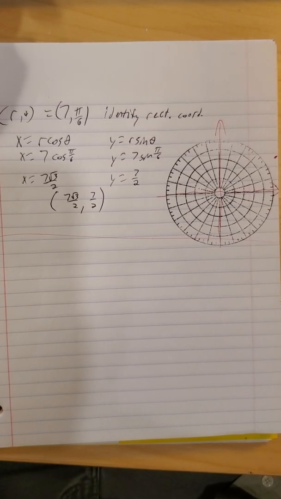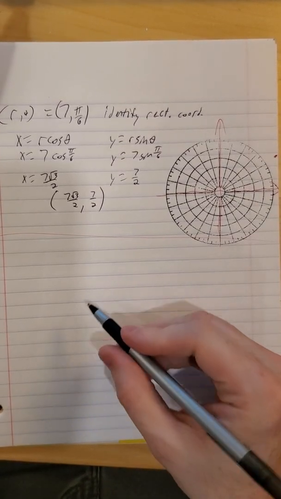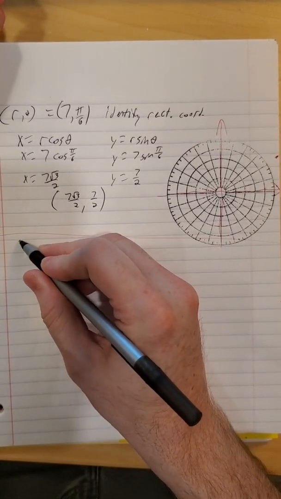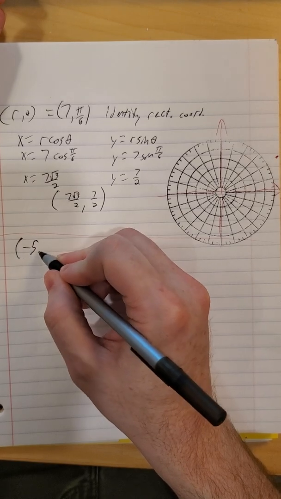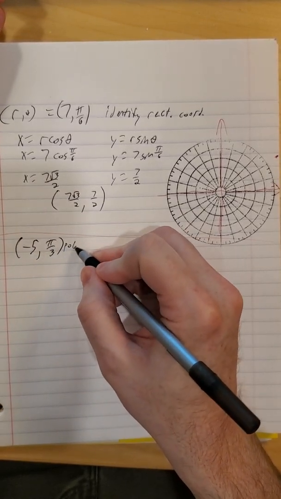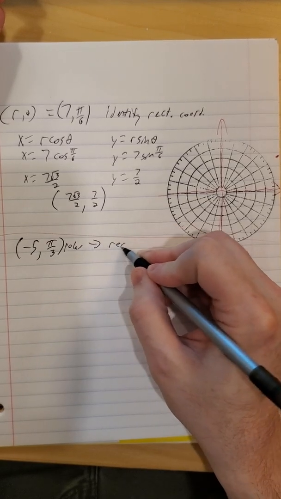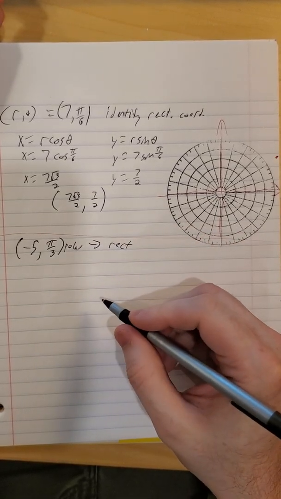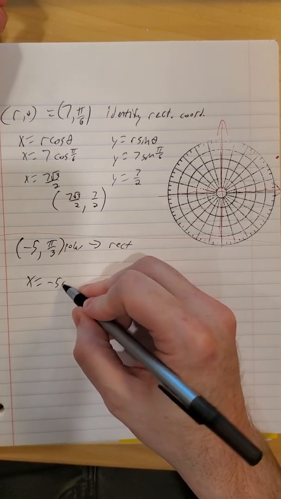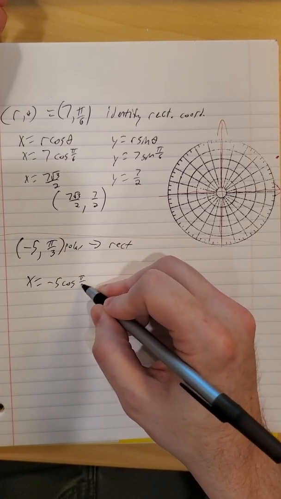All right, we can also work with negative radii. So if we have negative 5 comma pi over 3 in polar, and we want to go to rectangular, x is equal to negative 5 cosine of pi over 3.